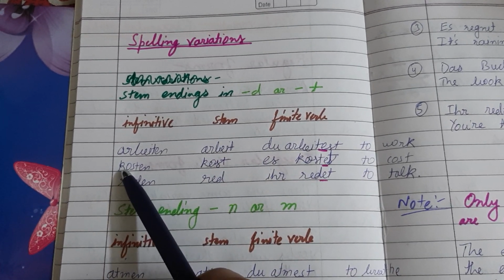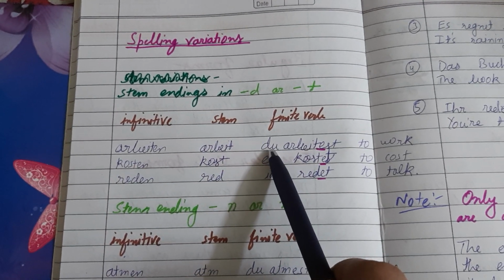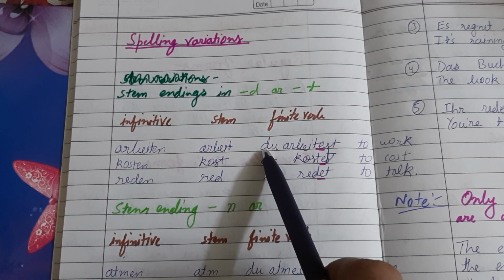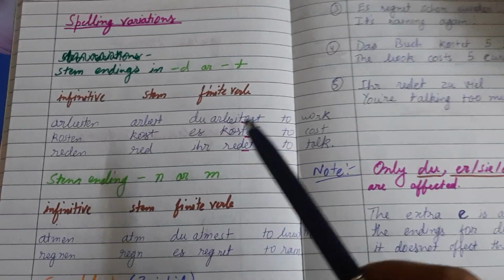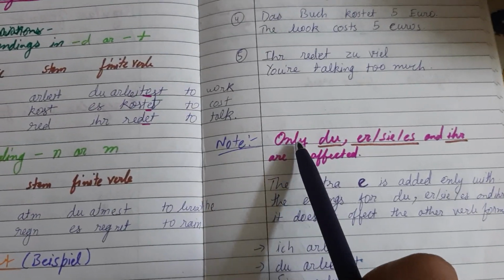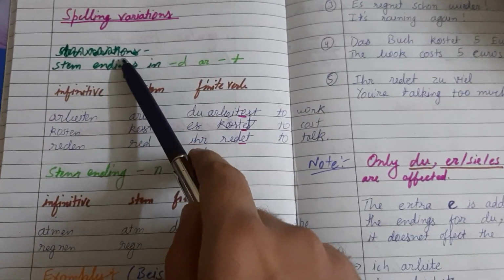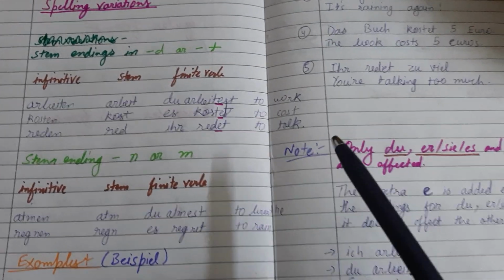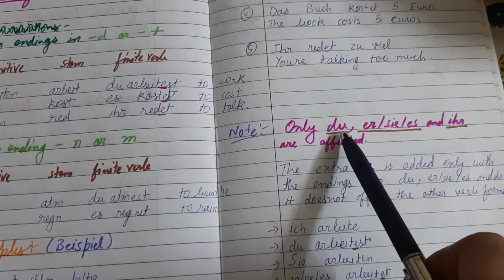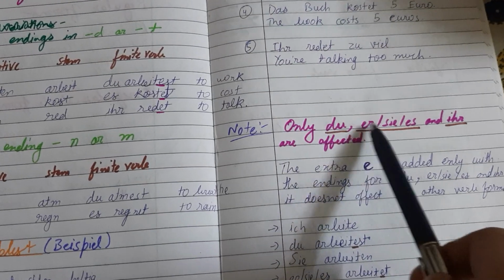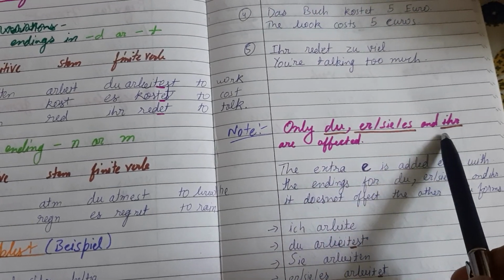One thing that you also have to see is that all these spelling variations in irregular forms are majorly affected on du, er, sie, es, and ihr.